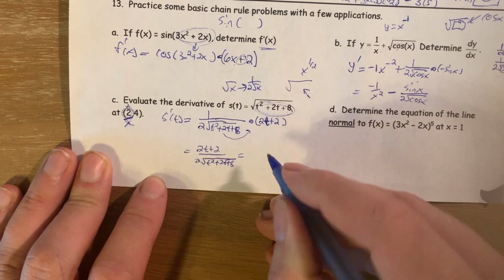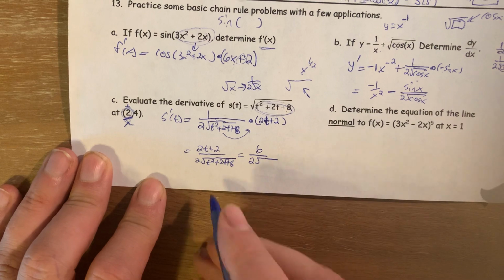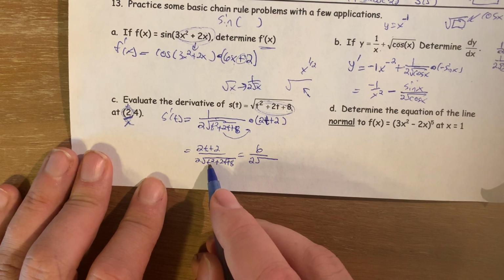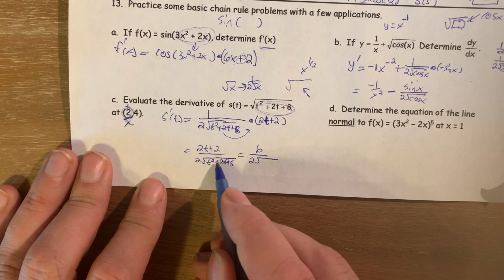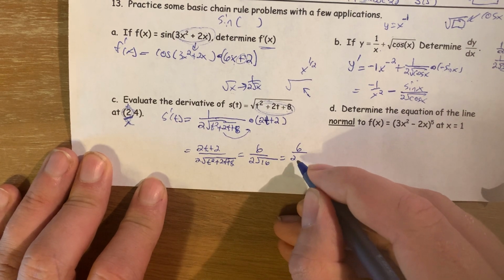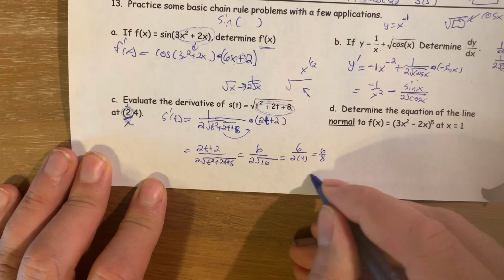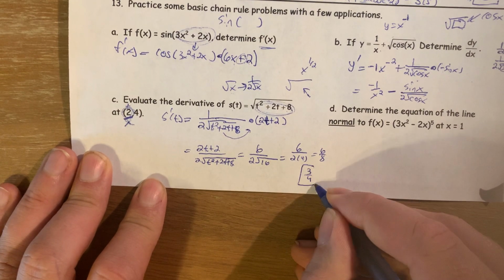And when I plug in 2, 2 times 2 is 4, plus 2 is 6, over 2 square root of, 2 squared is 4, 2 times 2 is 4, 4 plus 8 is 16. So this is 6 over 2 times 4, which is 6/8, which is 3/4.